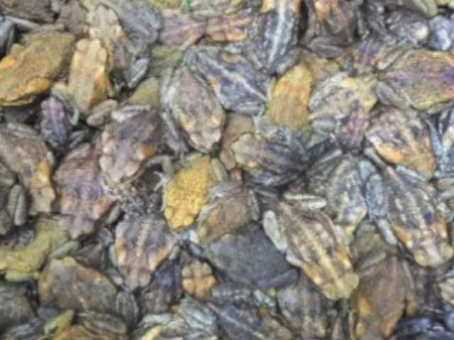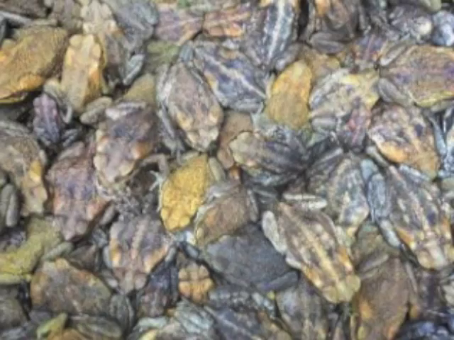In 7 years, cane toads will completely infiltrate Australia.